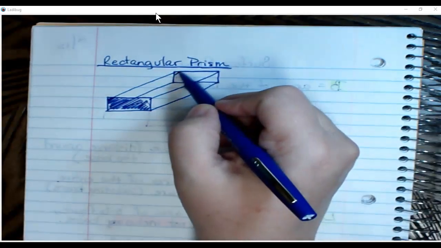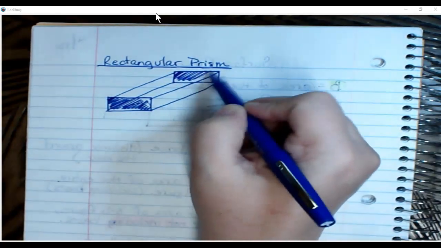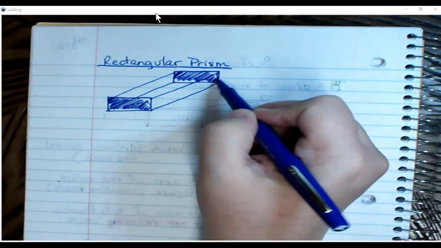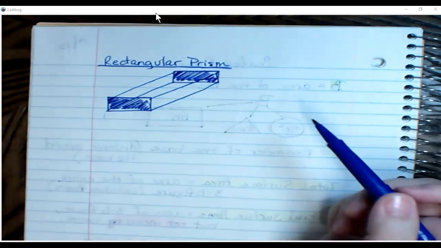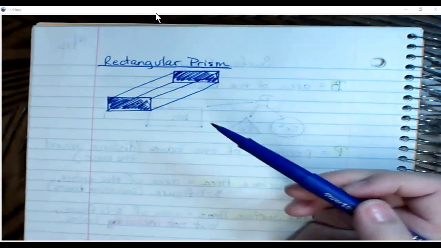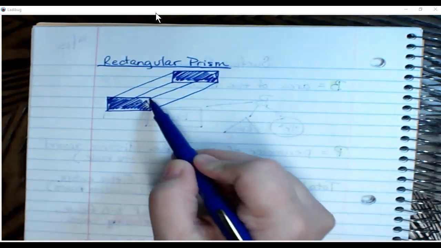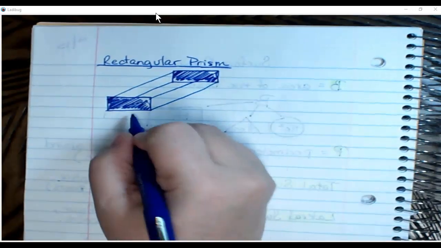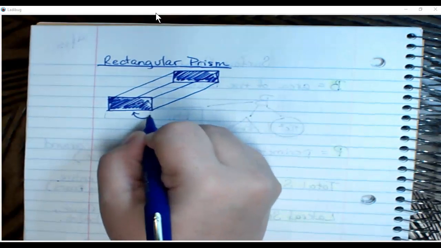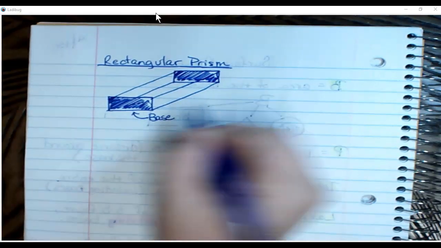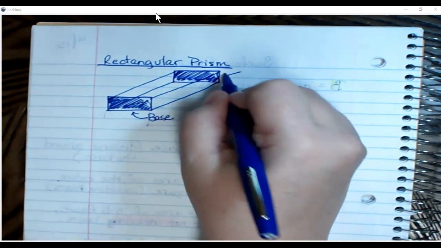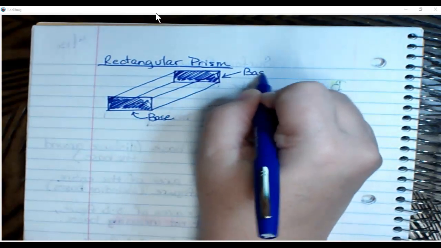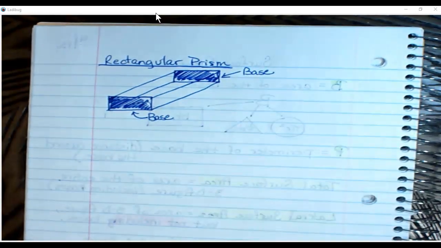So that means this back side would also be my base. And if you remember from previous years, we call this a rectangular prism because my base shape is a rectangle. So there's one of my bases, and there is my other base.